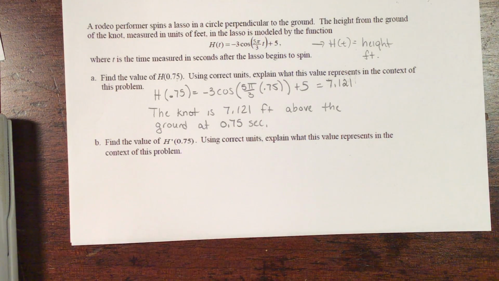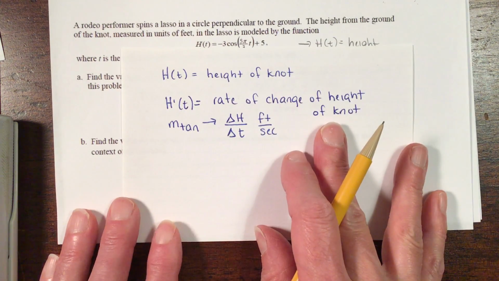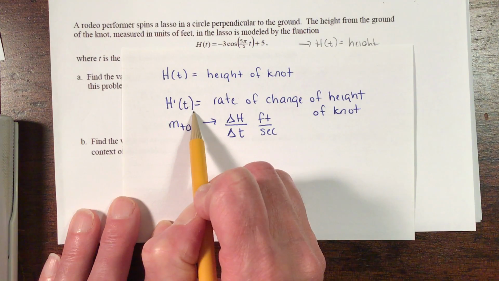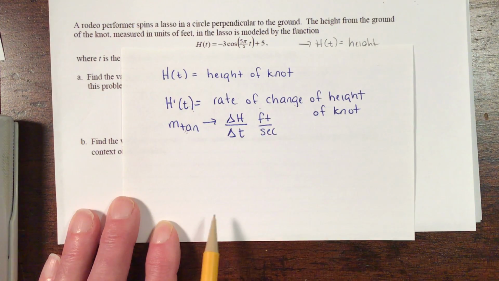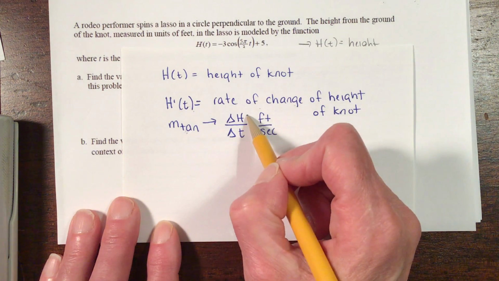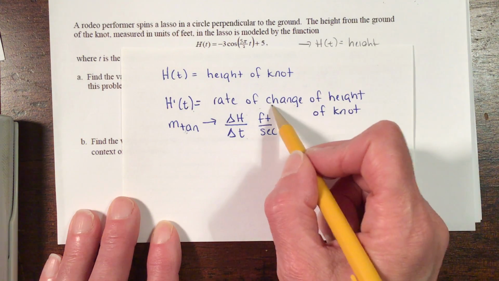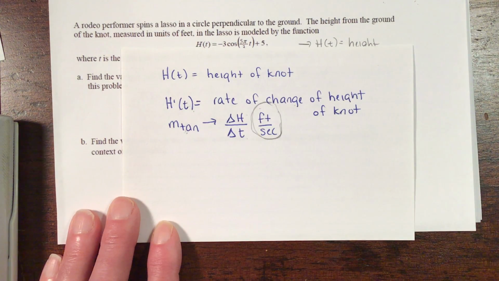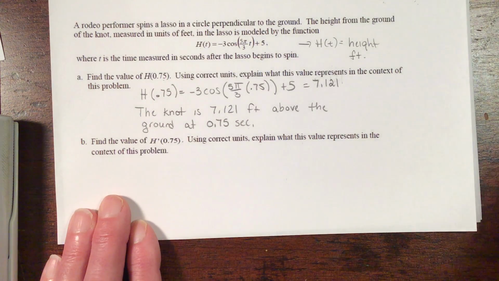Find the value of h prime of 0.75, and then using correct units, explain what this value represents. Okay, so now I want to remind you. Let's take a step back for a second. H of t is the height of our knot. H prime of t is the derivative. It's the slope of the tangent line. It's the rate of change of the height of the knot. It's the change in height over the change in time. And because of our units given to us, our answer will be given in feet per second. Whenever we're talking about a derivative, it's a rate of change.